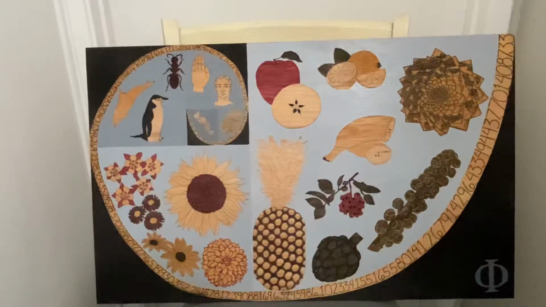And then the fingerprint, it has a golden spiral within it. So at each quarter turn, it increases by phi, and was also kind of relevant because the golden ratio can be called the fingerprint of God. So it's kind of referring to that.